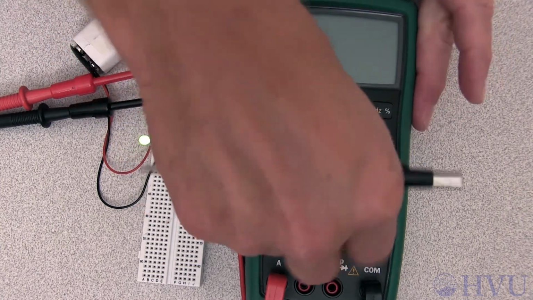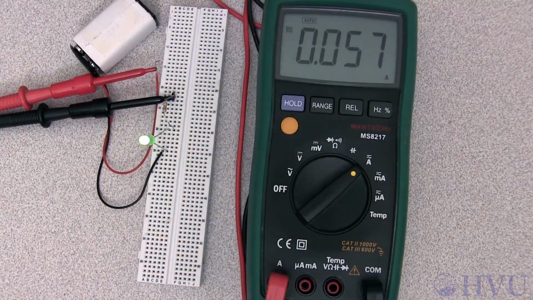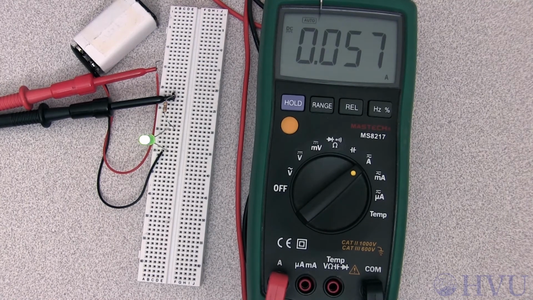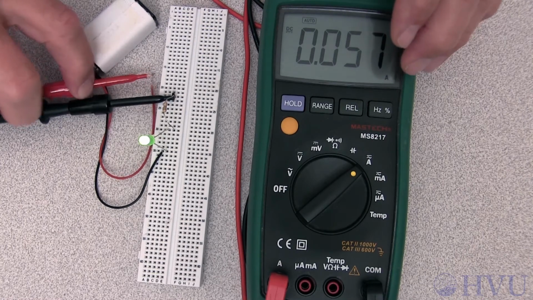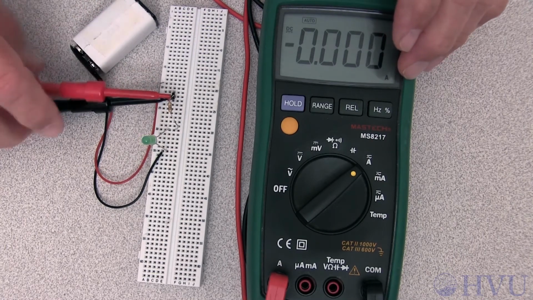Now if I move my function to the A setting, the current is displayed. It's about 0.06 amps. If I reverse these leads, the sign on the current should change.